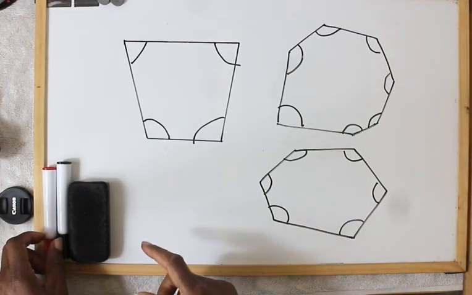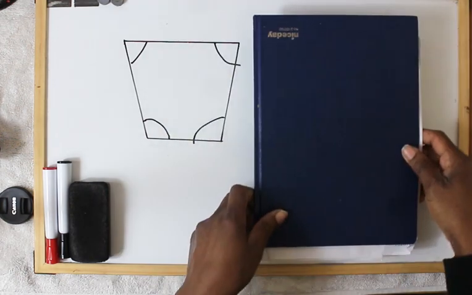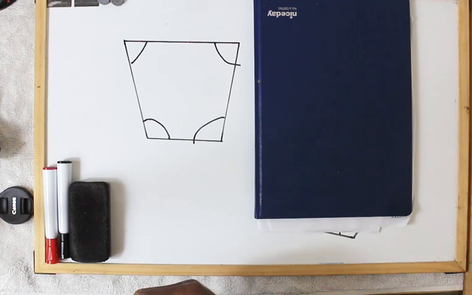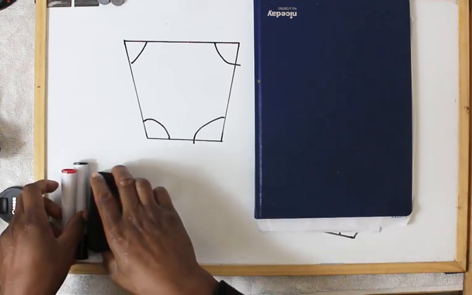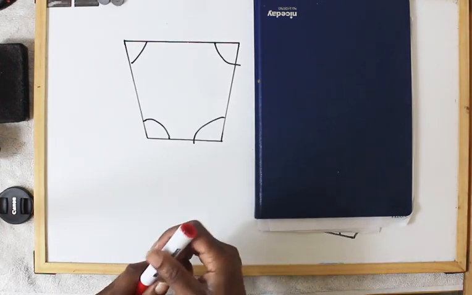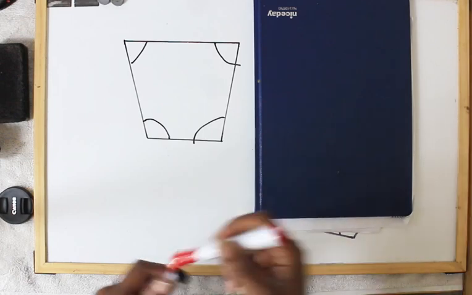Now first of all, I don't want you to get distracted by this shape, so let's cover that. I want you to take a look at this quadrilateral, 4-sided shape. Yes, the sides are a different length, but what can we say about this?